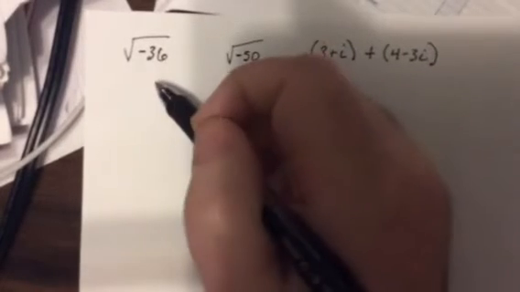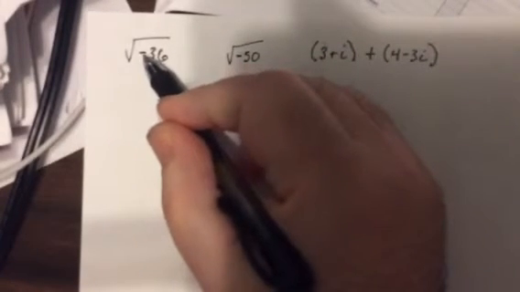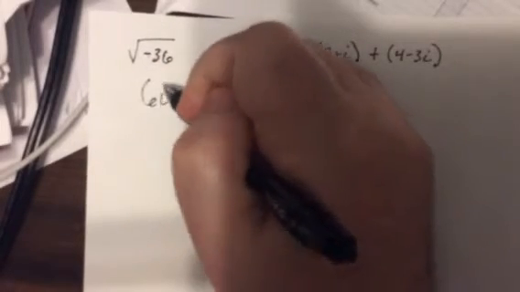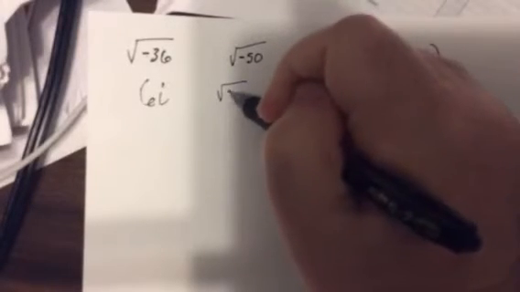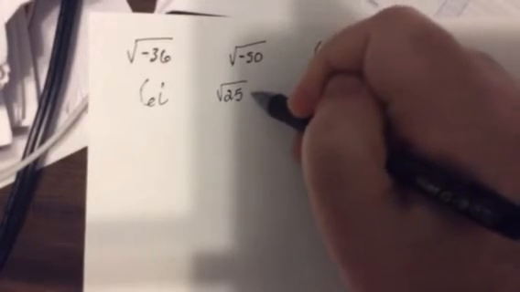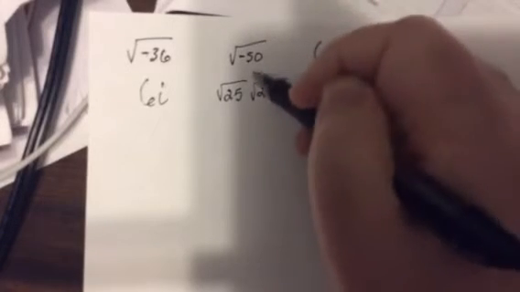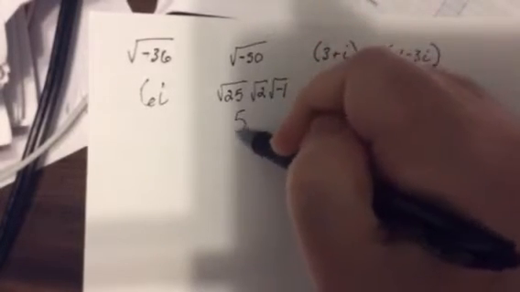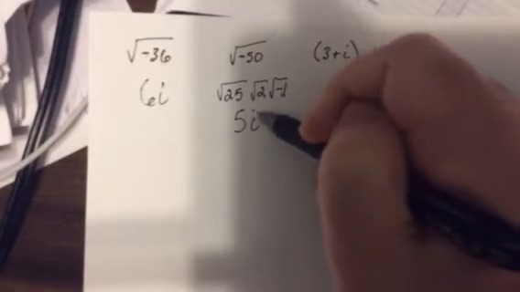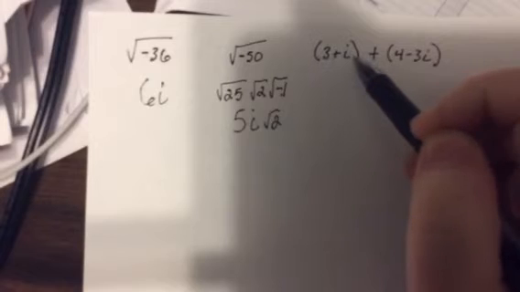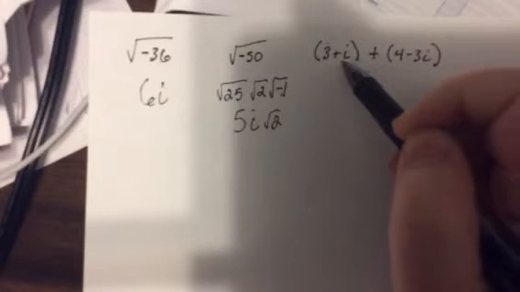Okay, so notice whenever you have a negative under the square root, you gotta pop your I out. Now here I break it up, square root of 25 and the square root of -1. Square root of 25 is 5. Square root of -1 is I, and then square root of 2. Now remember, these are called imaginary numbers because they have an I.